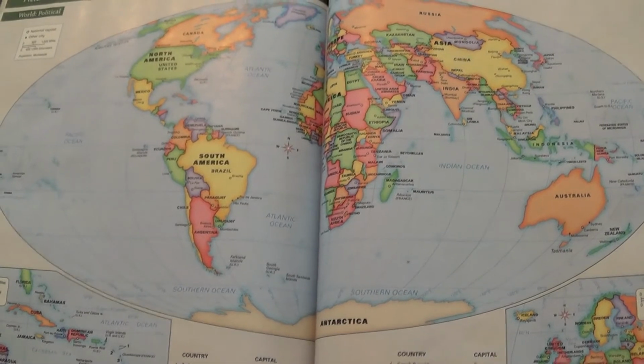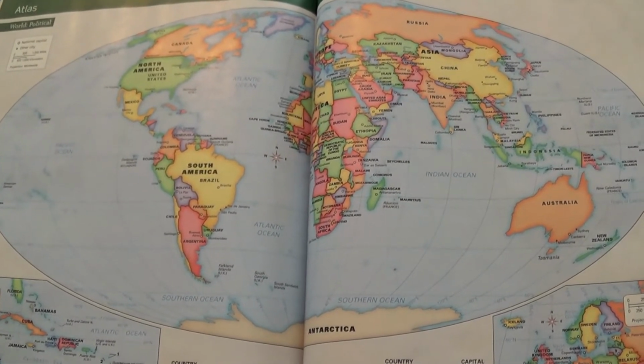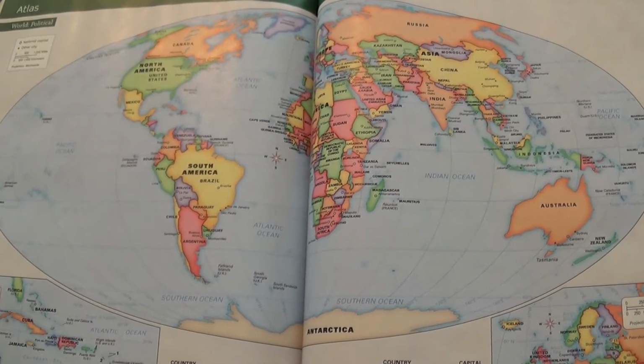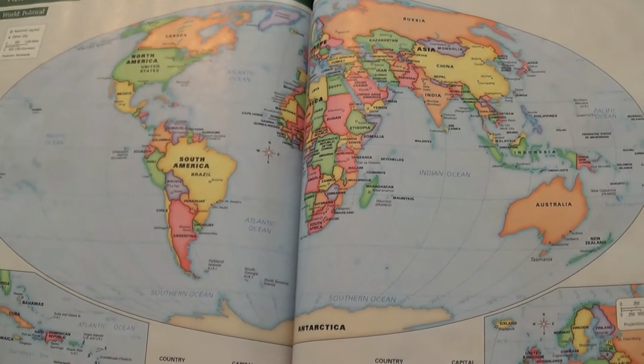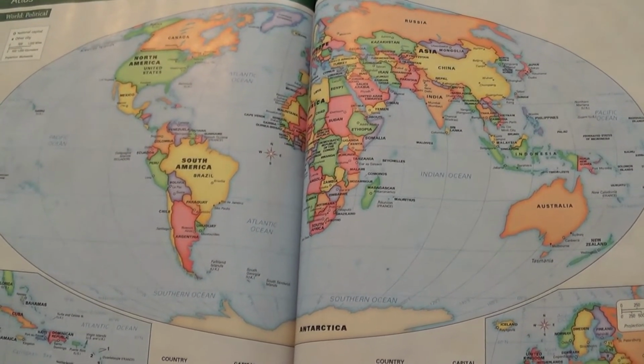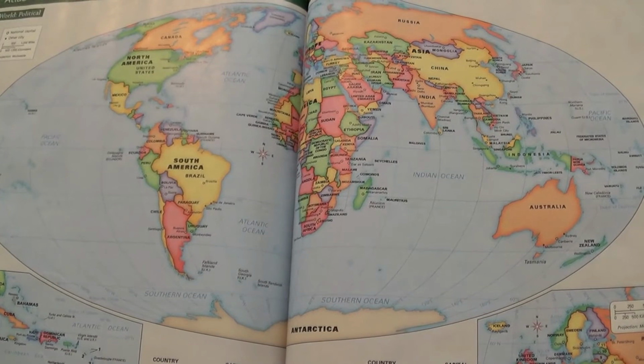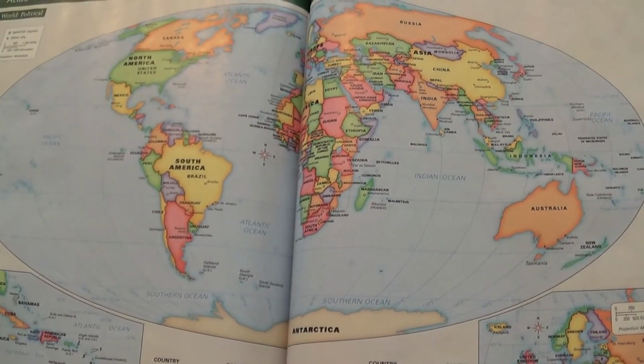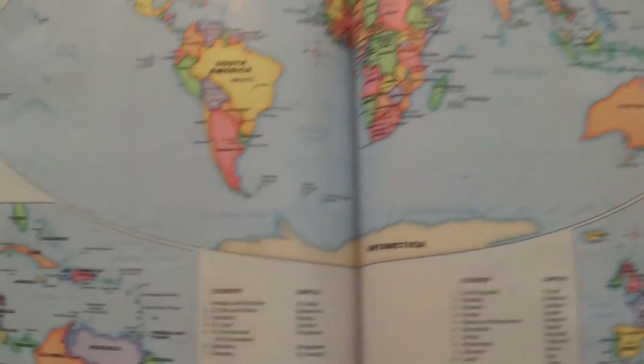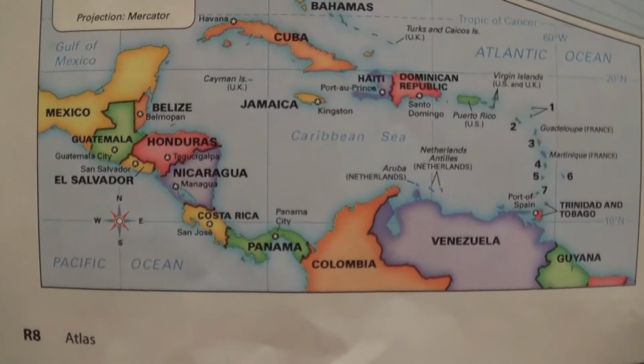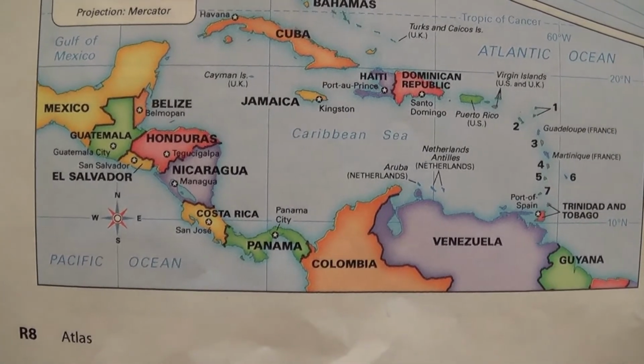All right, we are ready to put latitude and longitude together. We are always going to start with latitude, and then we're going to do longitude. Okay, and these will be put into coordinates. So in a moment, we're going to do some examples. You'll need to be on R8, R9 to do these examples.